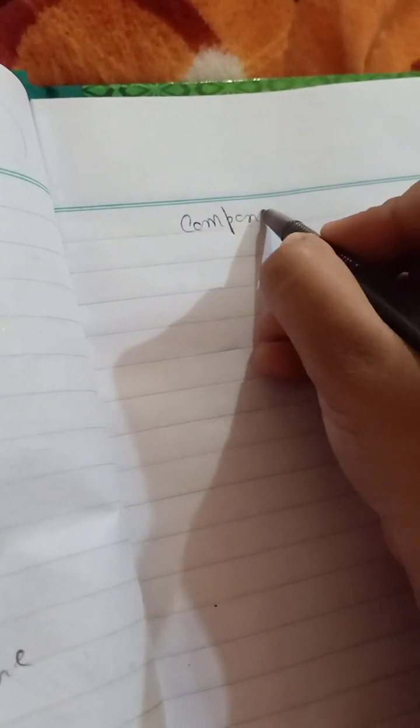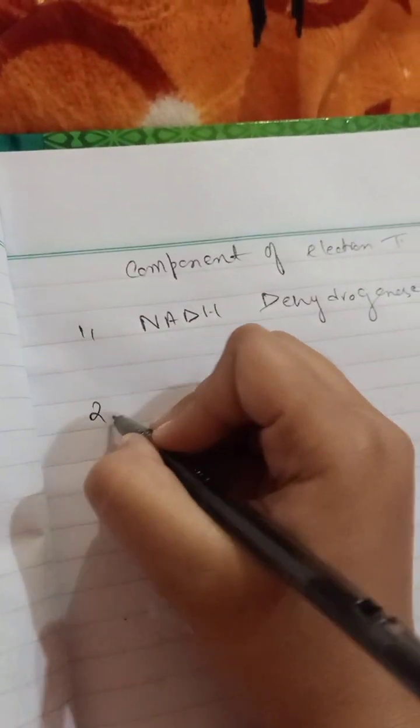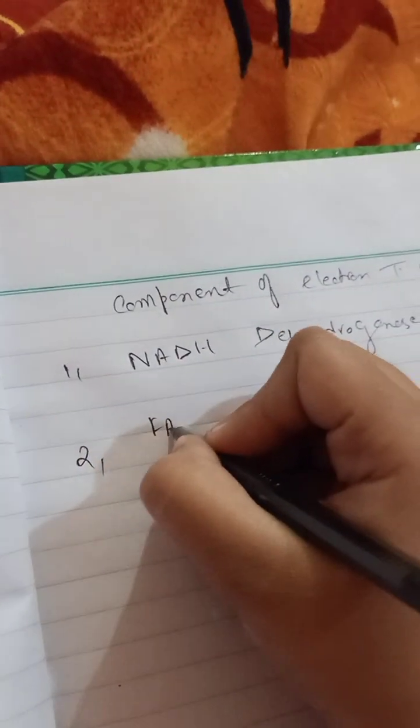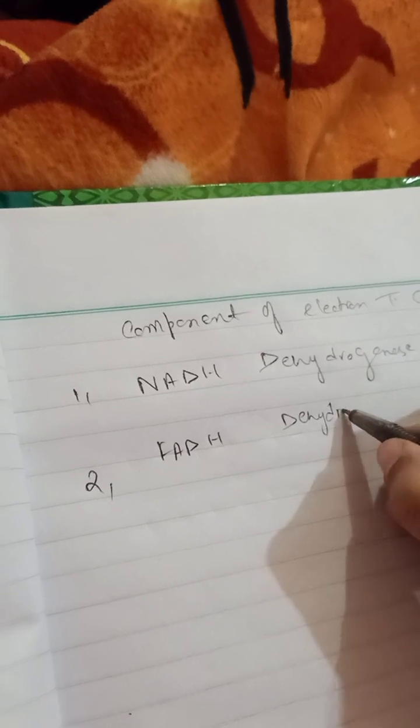If we talk about the components of the electron transport chain, the first is NADH dehydrogenase, complex 1. Second is FADH2 dehydrogenase, complex 2.